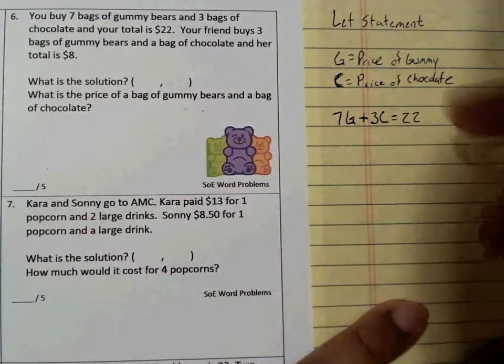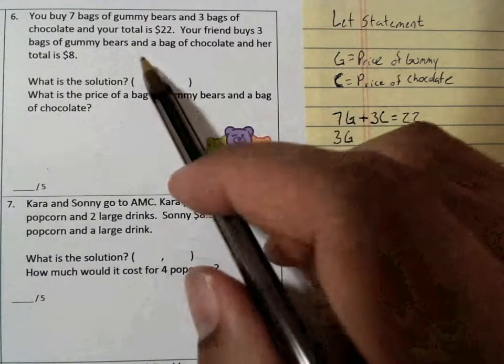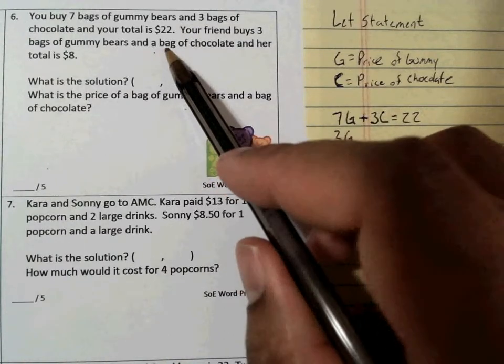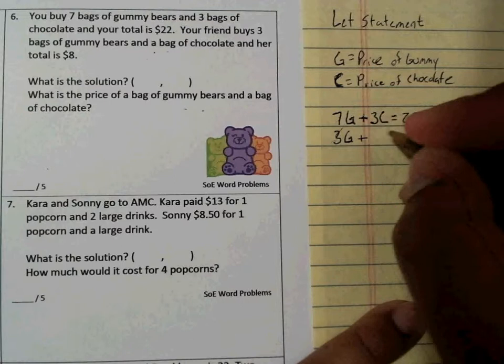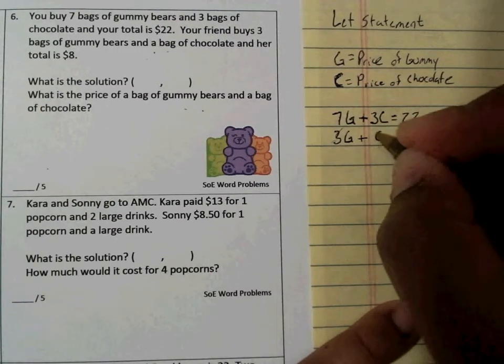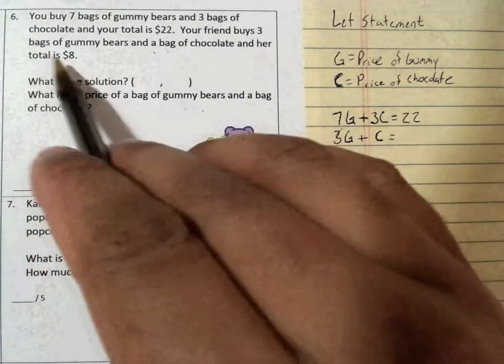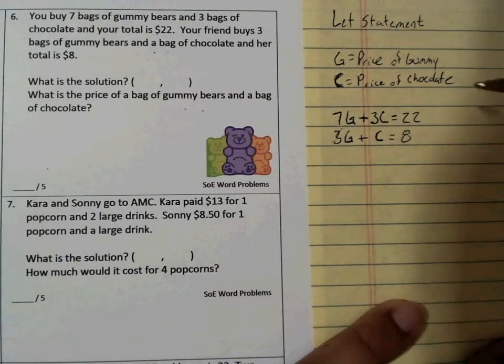It says your friend buys 3 bags of gummy bears, so 3G, and a bag of chocolate. A bag stands for how many? 1. That is correct. So 1C, and that's equal to 8, because that's our total. So now we can see what our two equations are.